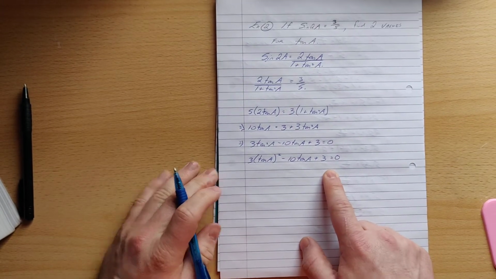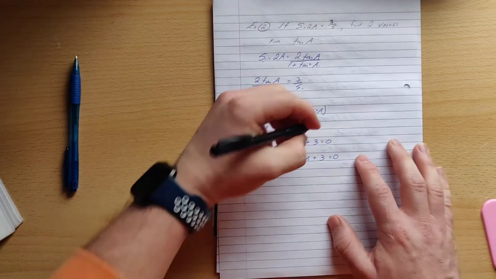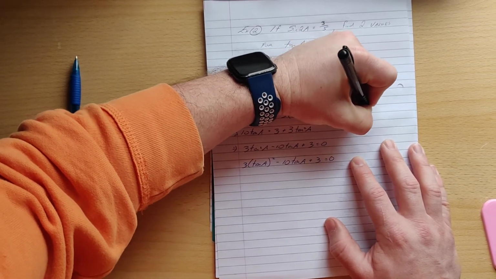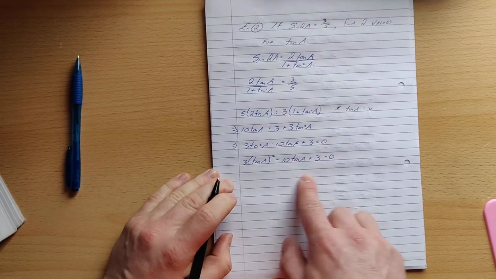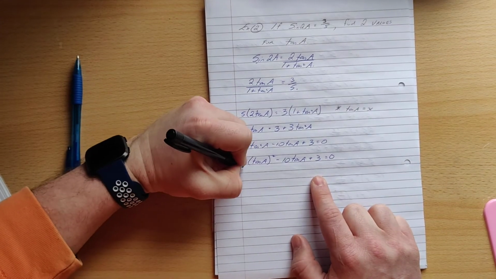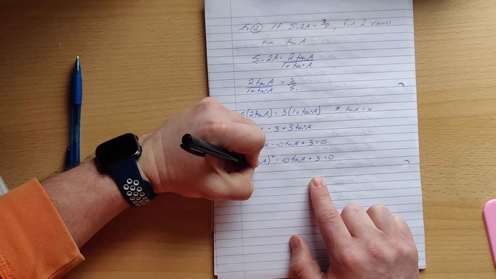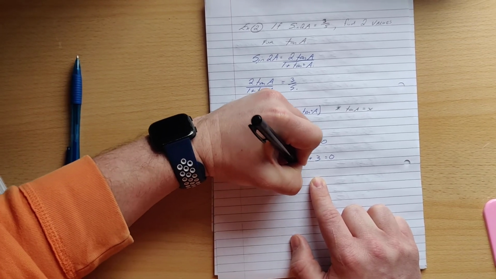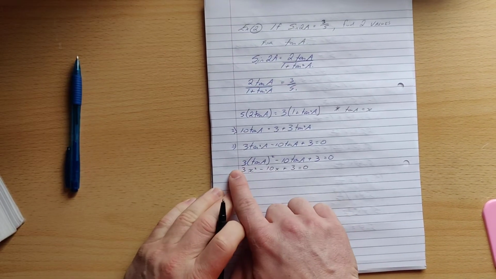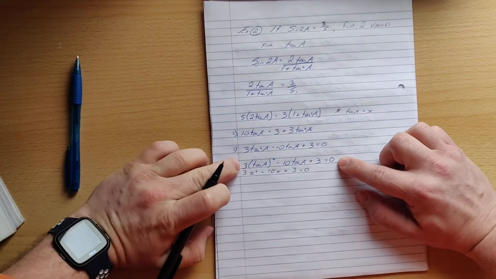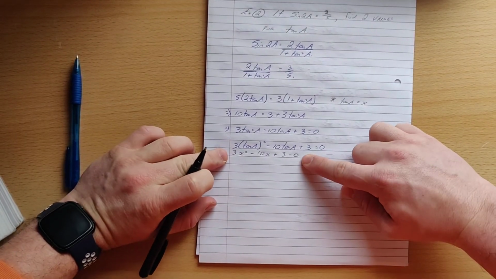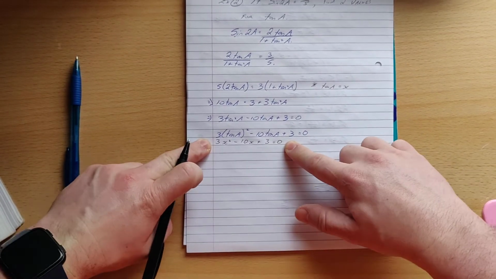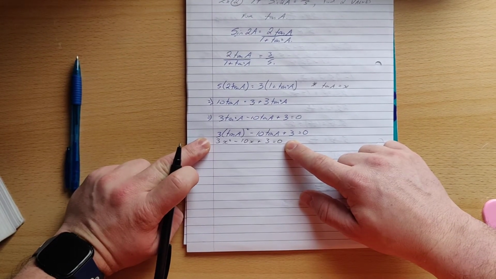That still mightn't look familiar, but if I put a side note here, if I say tan A equals x, I could change this a little bit and say that's actually 3x squared minus 10x plus 3 equals 0. Now you can see that this blue line is actually a hidden quadratic, which you've been doing for years and years already. So it's actually not that complicated at all. So how do we solve this?